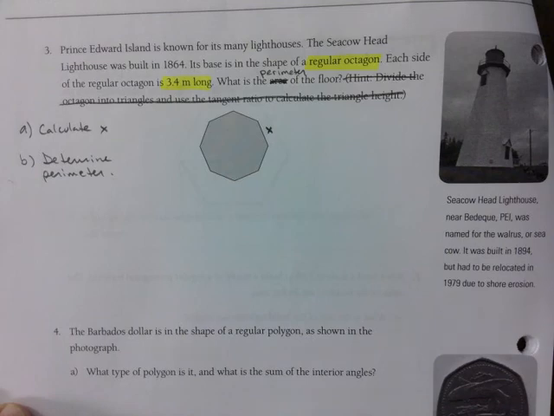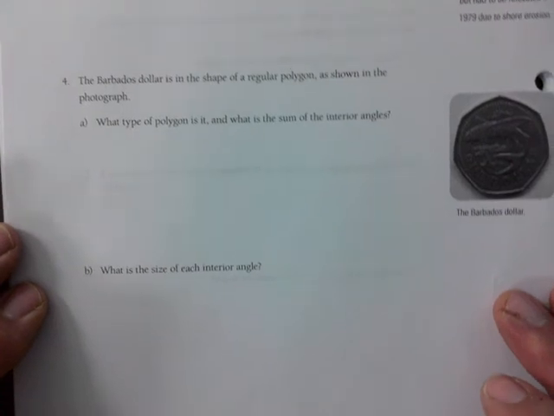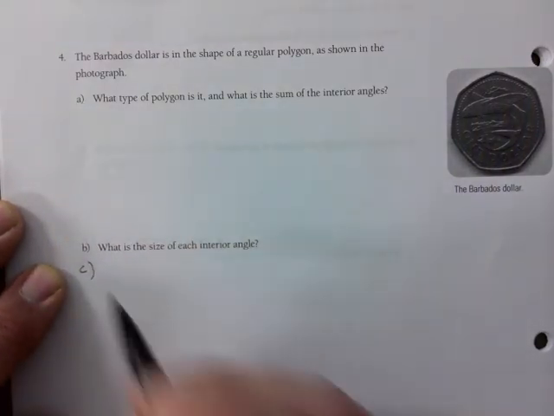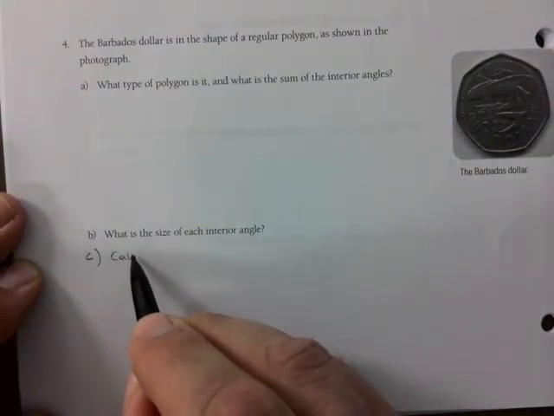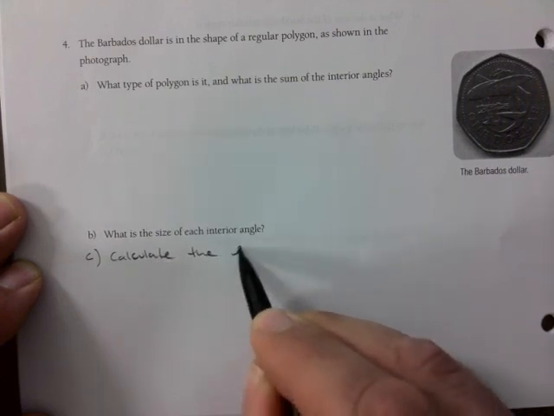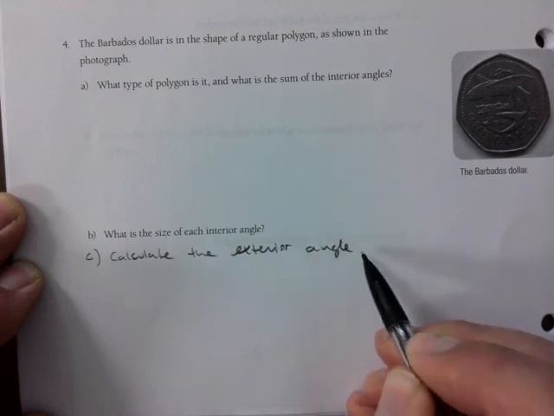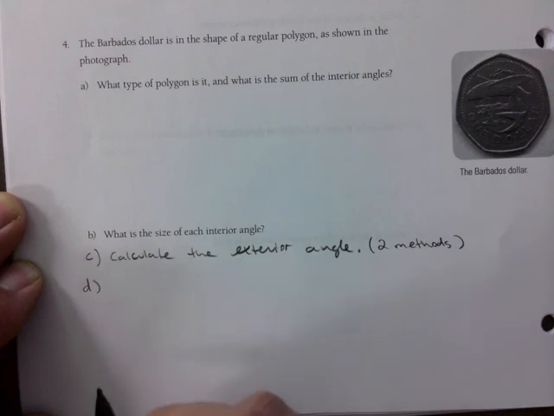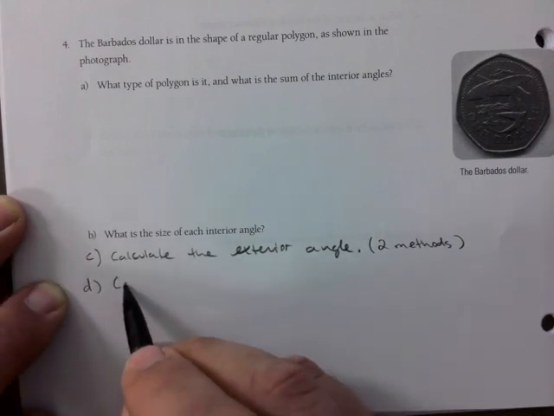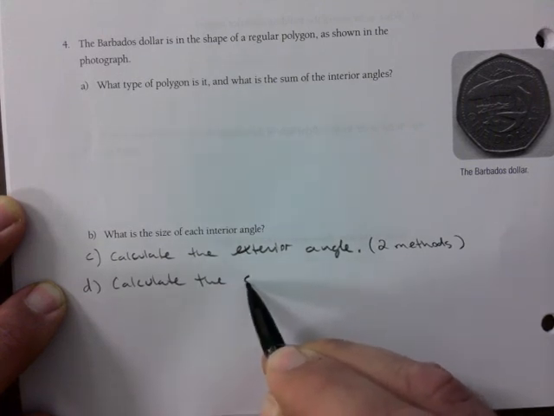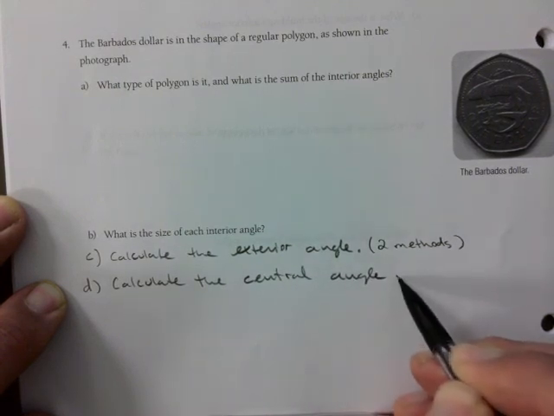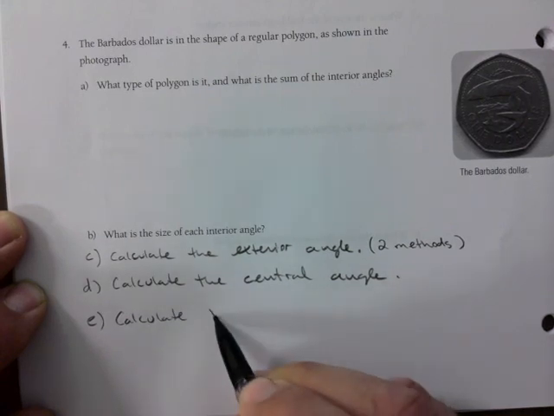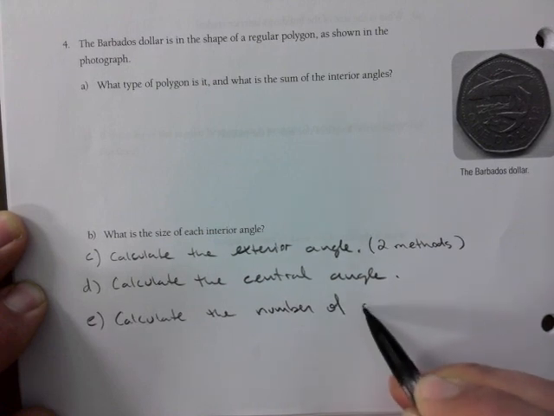And for 4, go with me to 4 here, to the question right underneath. I want you to calculate, where it says A is right there, B, and we'll just put them close together and then you have room to work around it, right? So C, calculate the exterior angle. There are 2 methods here. I want you to show them both. D, calculate the central angle. E, calculate the number of diagonals.